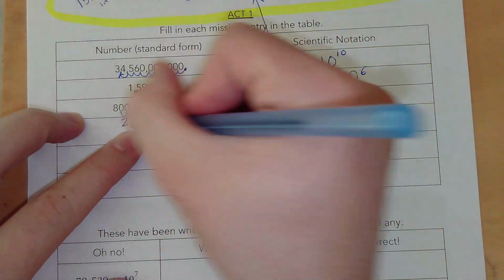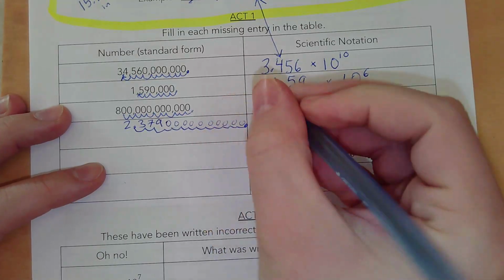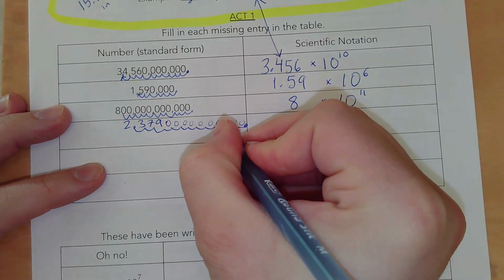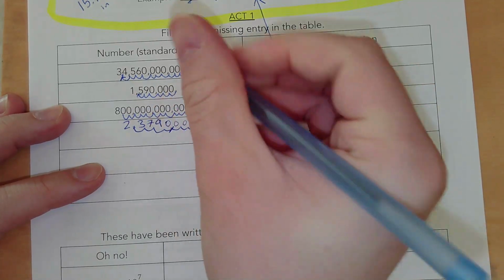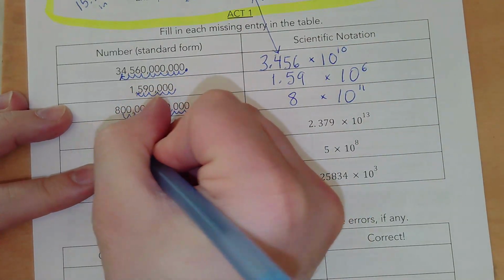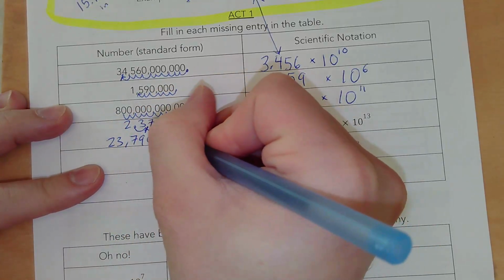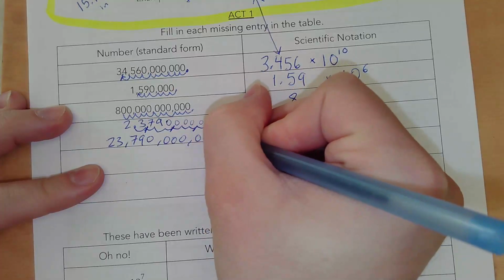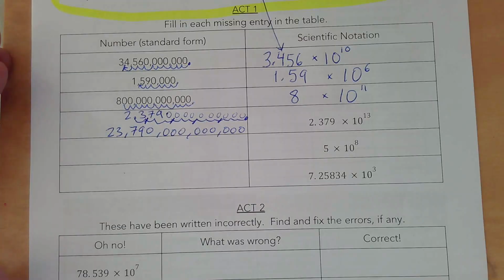Now, since the decimal is moved all the way to the end, we're just going to write this number as, well, let's start adding commas if you haven't done so already. Add the commas every 3 zeros, every 3 places, and it looks like the answer is 23 billion or 23 trillion, whatever number this is. That will be our answer.